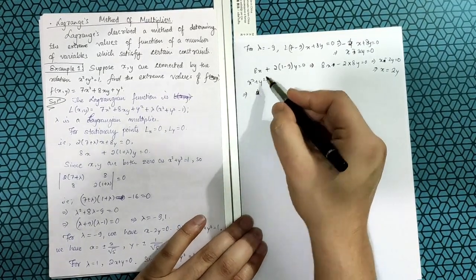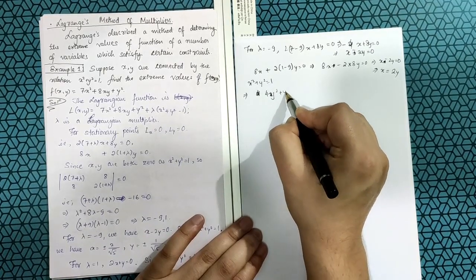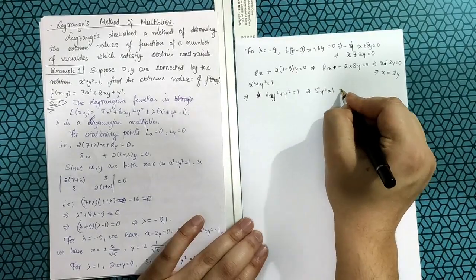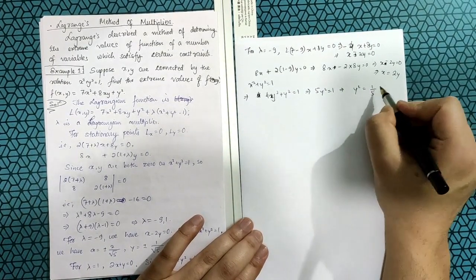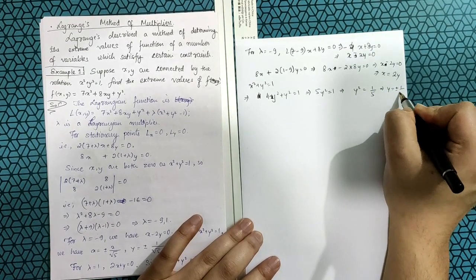So here when we equate it, we'll have 4y square plus y square is equals to 1, or 5y square is equals to 1, or y square is equals to 1 by 5, or y is equals to plus minus 1 by root over 5.